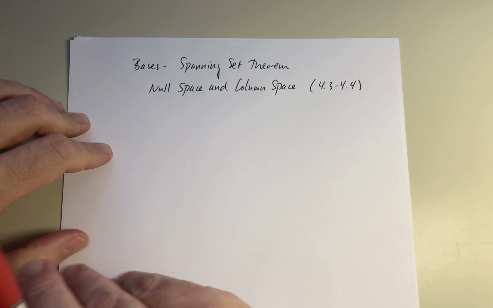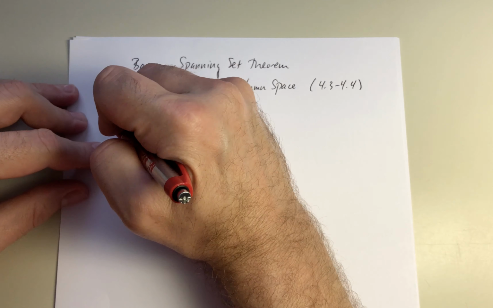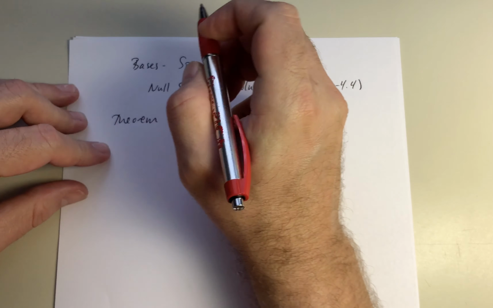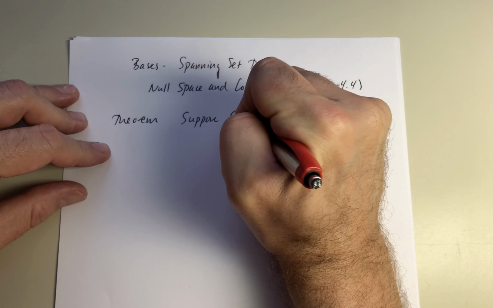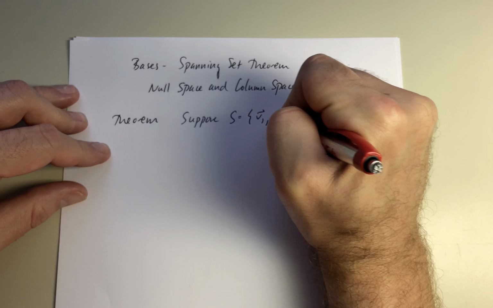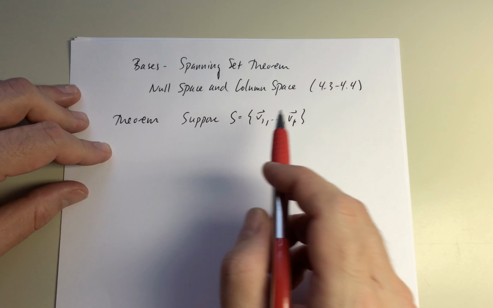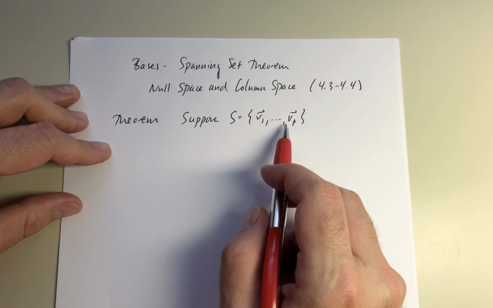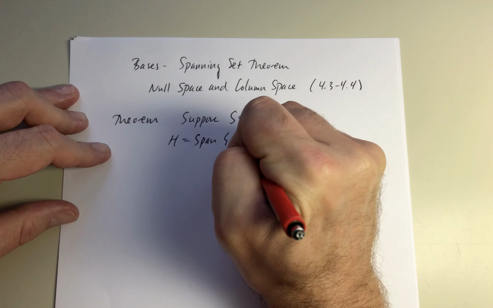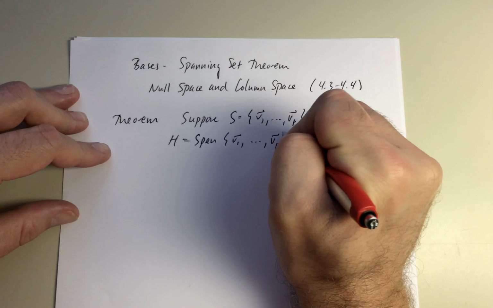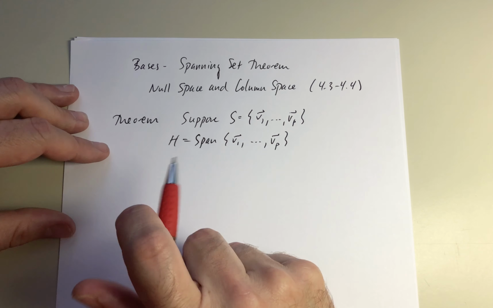So to begin with, I'll talk about the spanning set theorem, which we kind of saw in action in the previous lecture, but let me make it a bit more formal. So I'll call this a theorem. Suppose S is a collection of vectors, v1 through vp. Think of these as vectors in Rn if you want, maybe 6 vectors in R20. And then we're going to let H be the span of those vectors. Maybe think about 2 vectors in R3, and those 2 vectors will make, well, maybe a plane or some subspace.